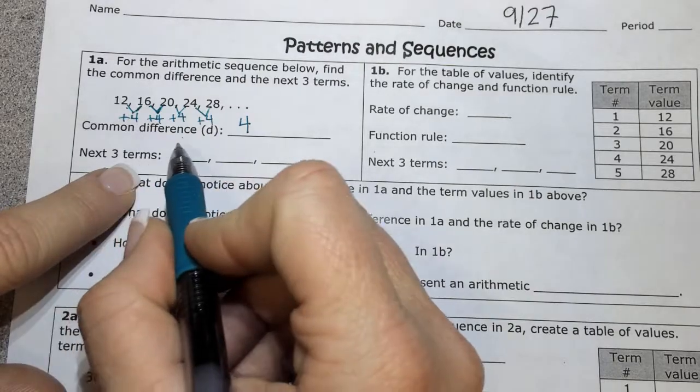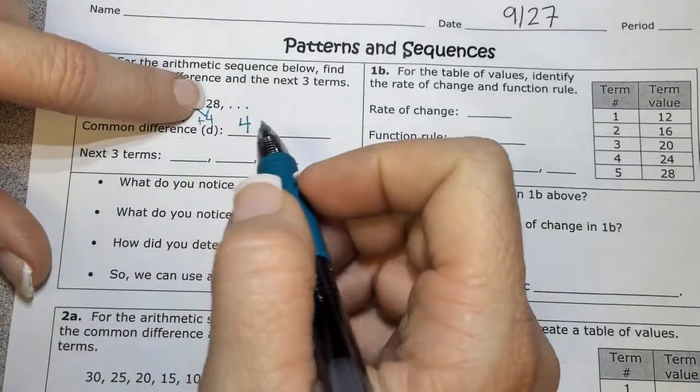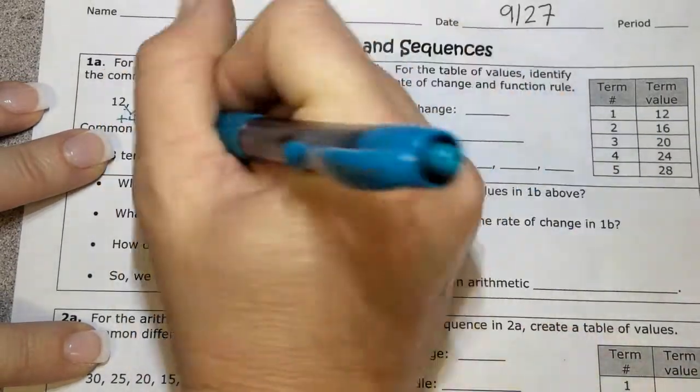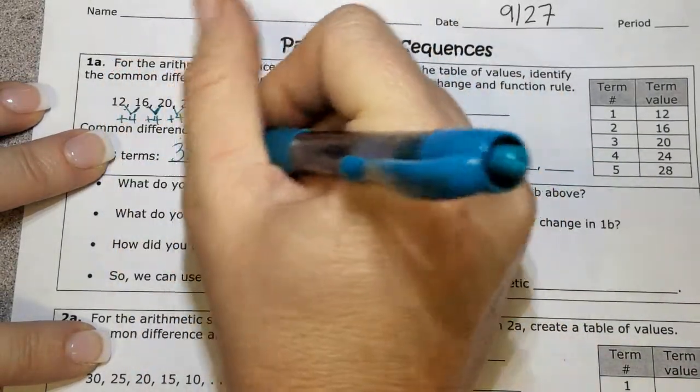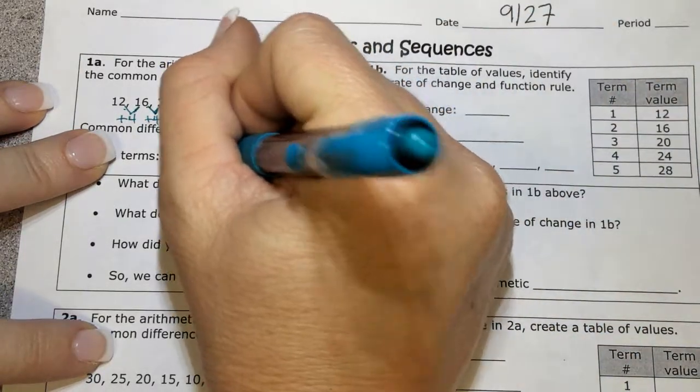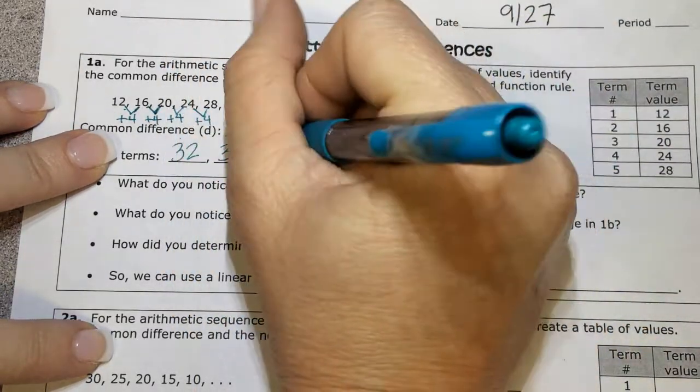Okay, so now for my next three terms, starting from 28, all I need to do is add 4. So that would give me 32, and then I'll add 4 again. 32 plus 4 gives me 36, and 36 plus 4 gives me 40.